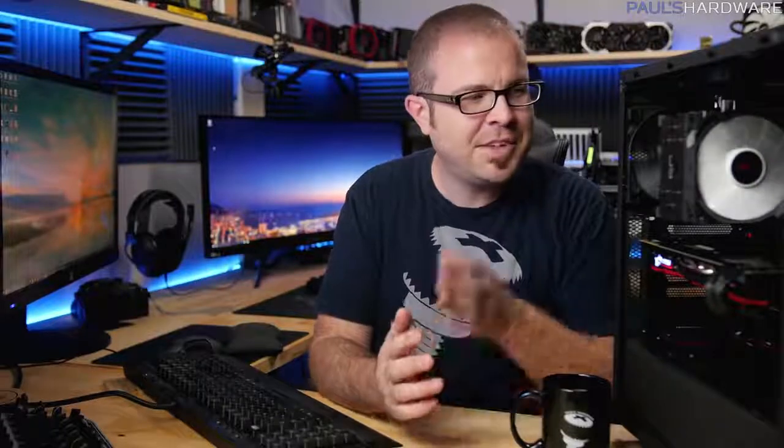Speaking of this computer next to me, which I wasn't speaking of, but I'm going to say it anyway. Look at this computer next to me. I just built it, working on some testing and stuff for that.